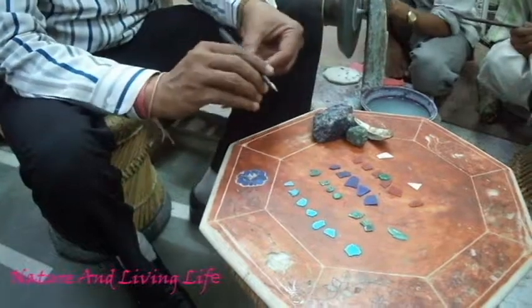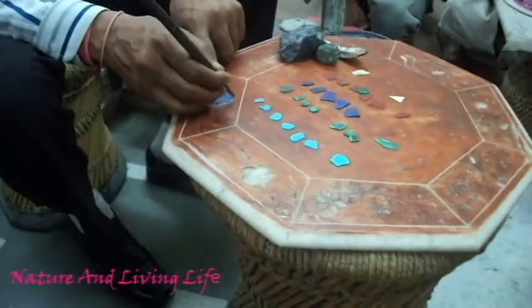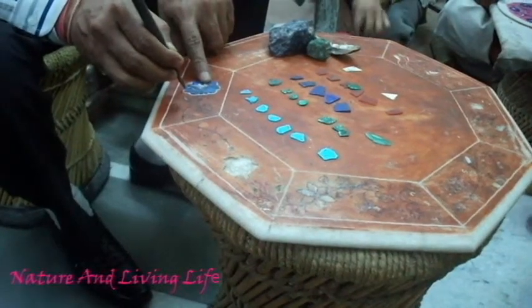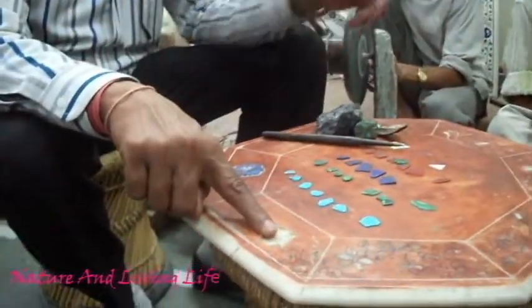Then with the help of a chisel, he gives a mark like an outline all around the edges, so that he could know exactly how much portion is to be taken out, how much cavity is required for that particular flower. After marking, he puts some water and removes those pieces, takes them away, and then starts making the cavities like this, as he has done for that piece also.